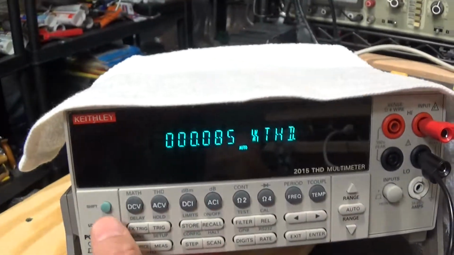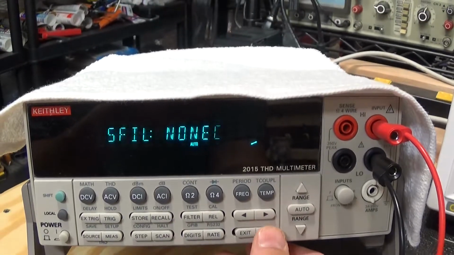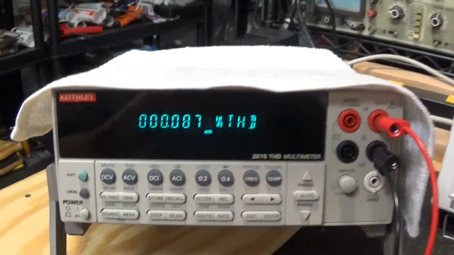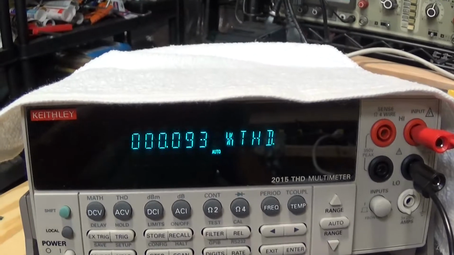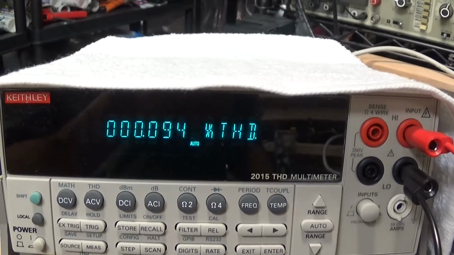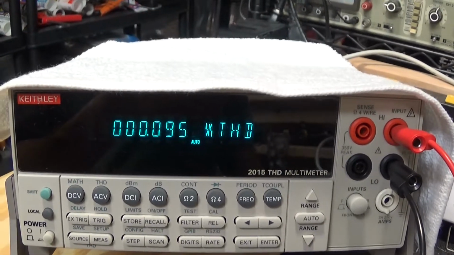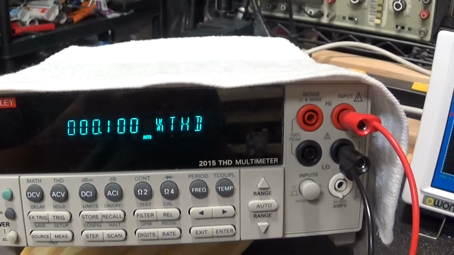We're still at around 5 volts, and 6 harmonics. So getting down to the low end, we're looking at a little more harmonic distortion, somewhere about 0.1. Not as good as I had hoped.